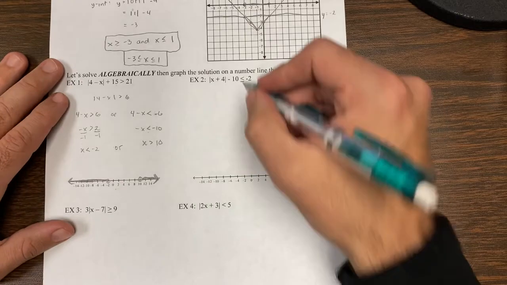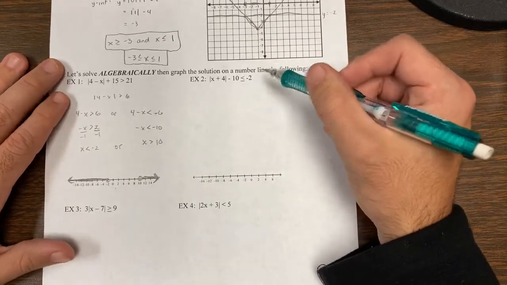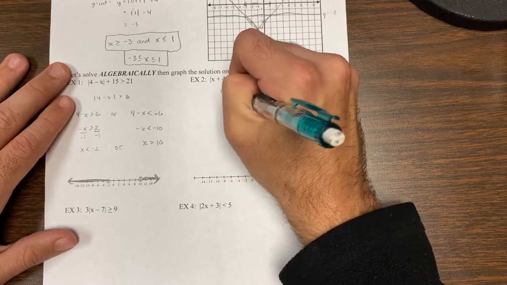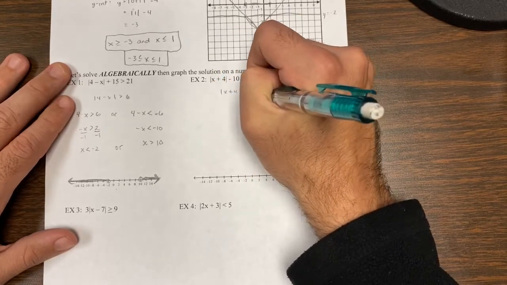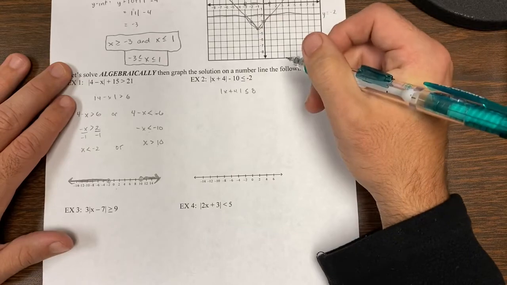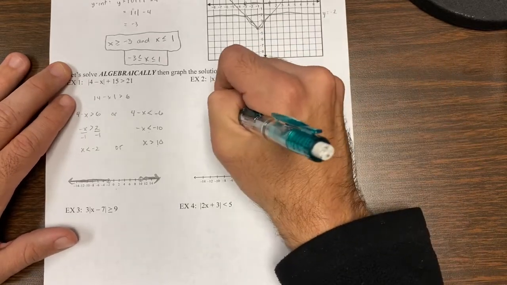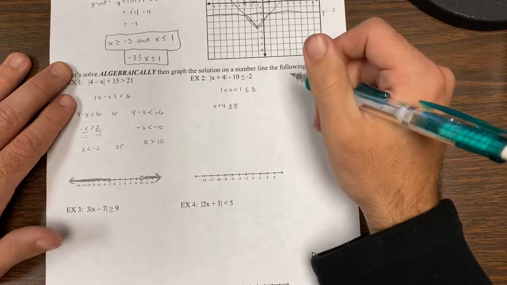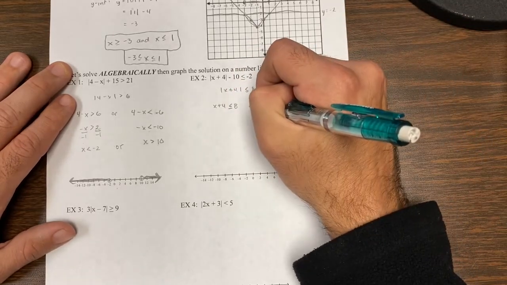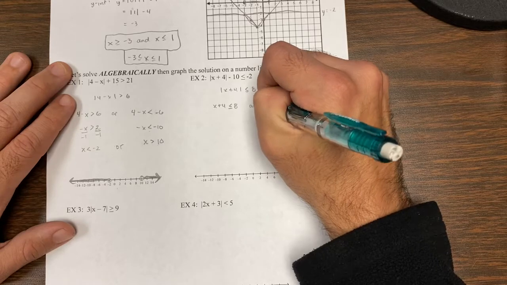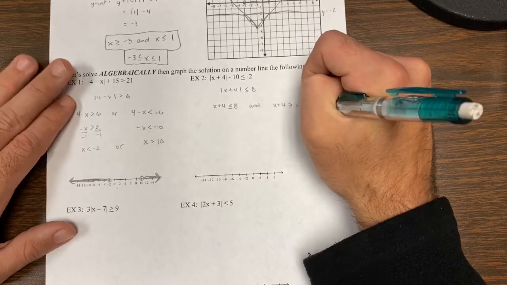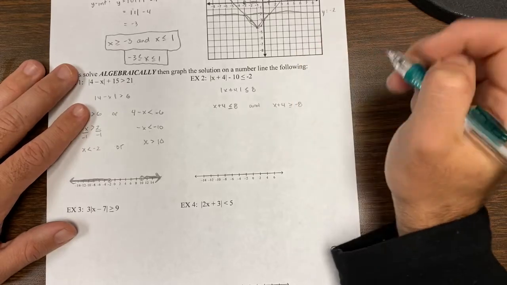All right, next one, just going through the steps here, we would add 10. So we have the absolute value of x plus 4 is less than or equal to 8. That means x plus 4 has to be within 8 units of 0, so x plus 4 has to be less than or equal to 8, and at the same time greater than or equal to negative 8.